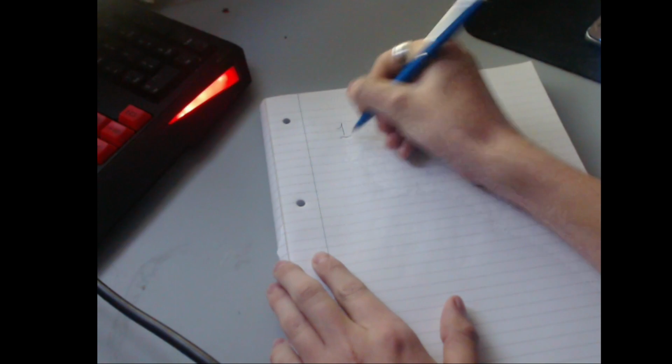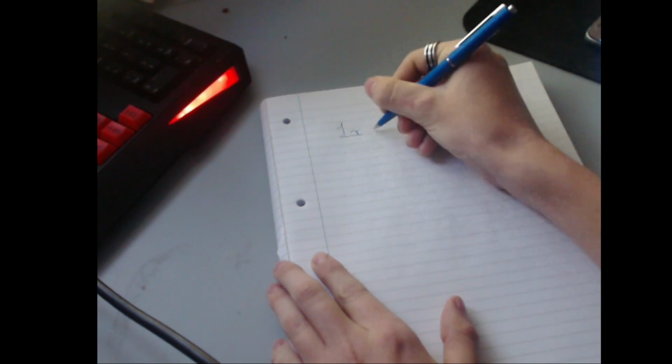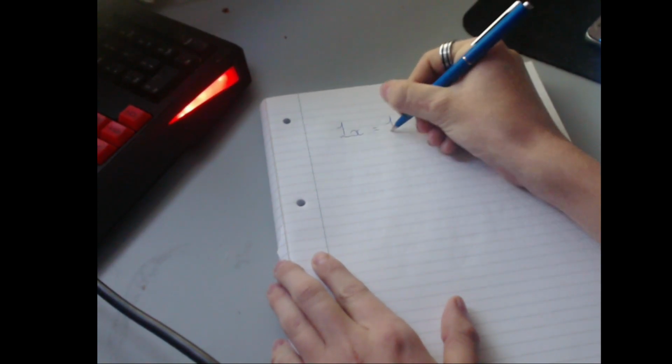Okay, so the original question says x is increased by 250%, and then that x is increased by 250%, and then that is equal to 350. So what we're going to do is get the original x, which is going to be equal to 1x is going to be equal to 100%.